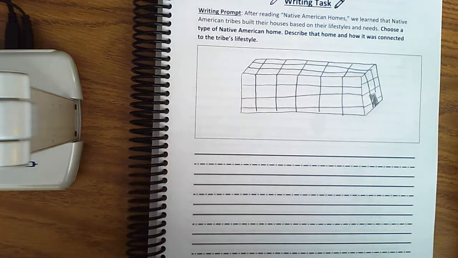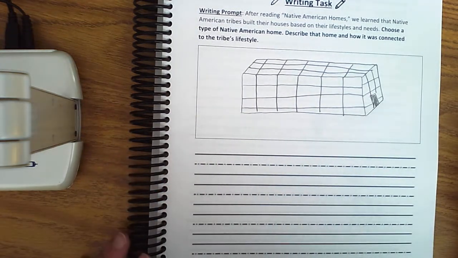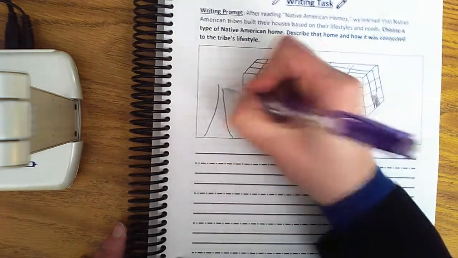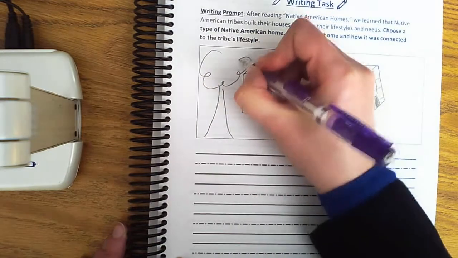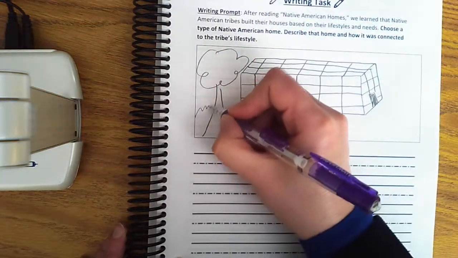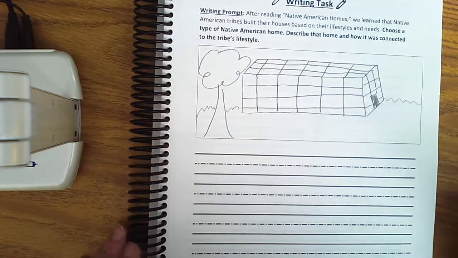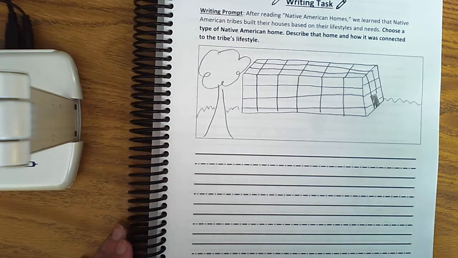Now I also want to show what the setting of this would be. You probably wouldn't have a longhouse in the middle of a road. You probably wouldn't see a longhouse in the middle of a city because we know our Native American tribes are living more in the wilderness. So I'm going to give my setting some trees and some grass so that my reader knows, oh, these houses were outdoors. A lot of the times Native American people were moving from place to place outdoors.